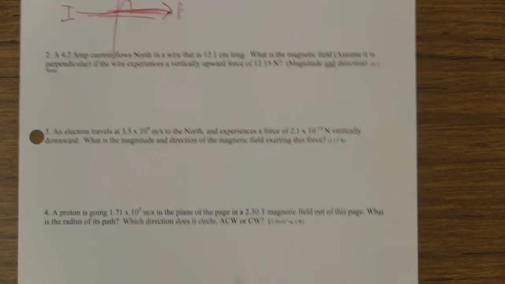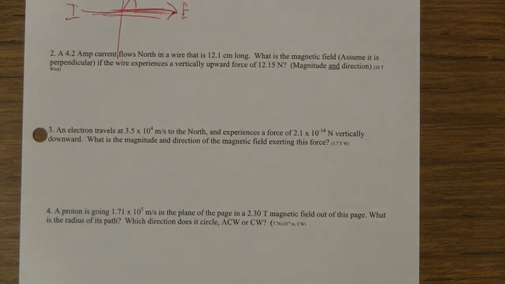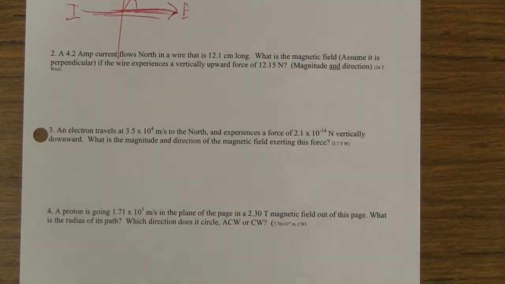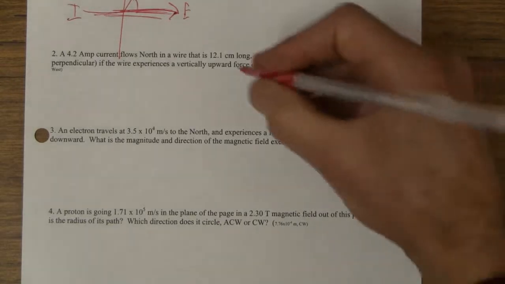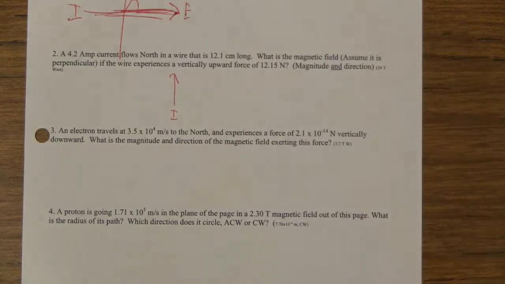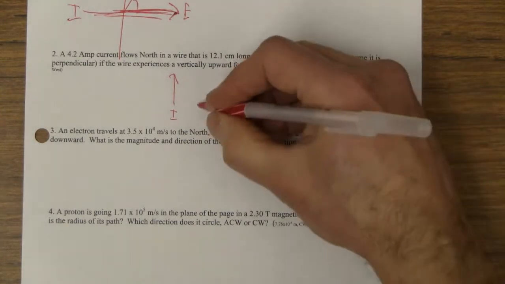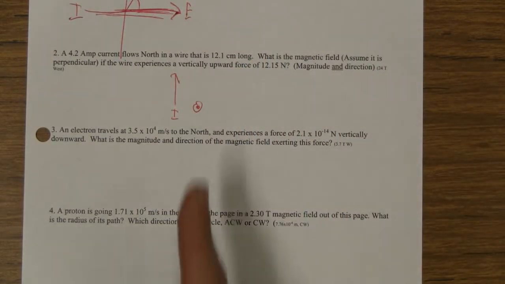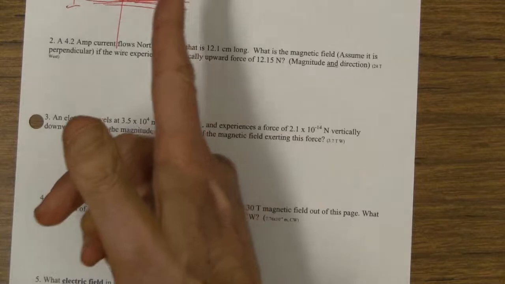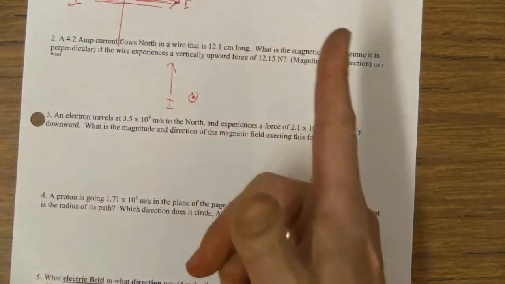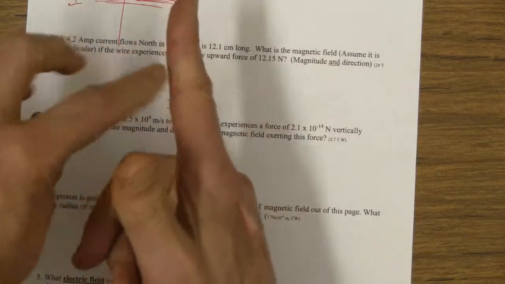Okay, so now we got another map question here, right? A 4.2 amp current flows north in a wire that's 12.2 centimeters long. So the current is flowing that way, there's our I. Okay, what is the magnetic field if there's a vertically upward force? So the force is up. Okay, so now we got to go index finger that way, right? My thumb has to be up. It's a vertically upward force. The current's flowing that way.